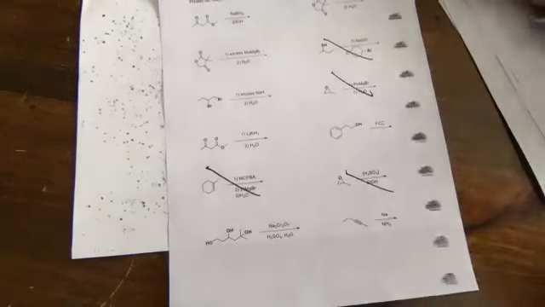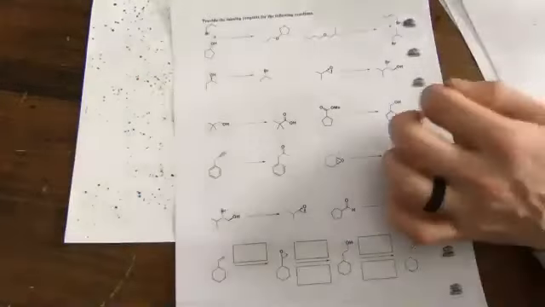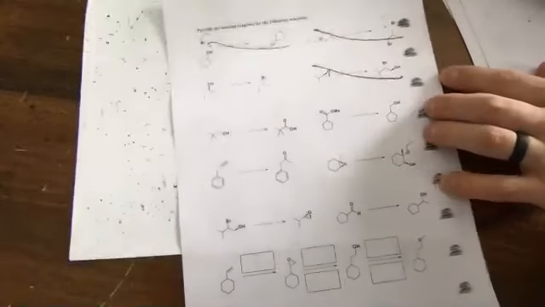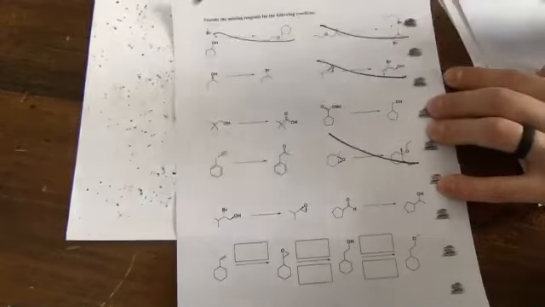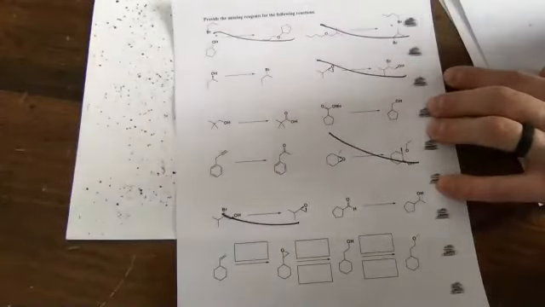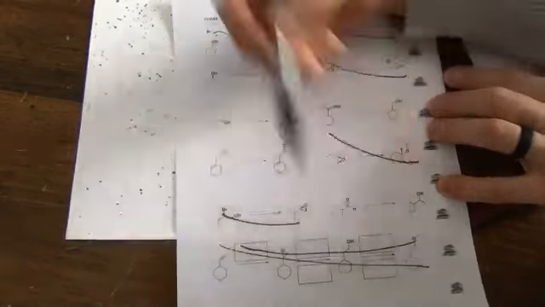I think you should be able to do the rest of these. Cross some stuff out. And this whole bottom one.